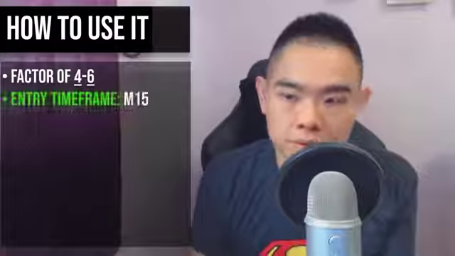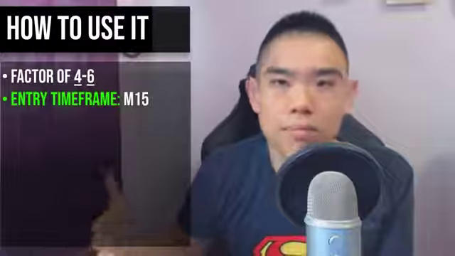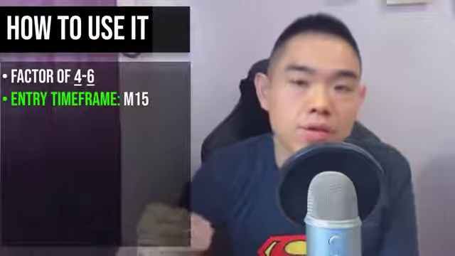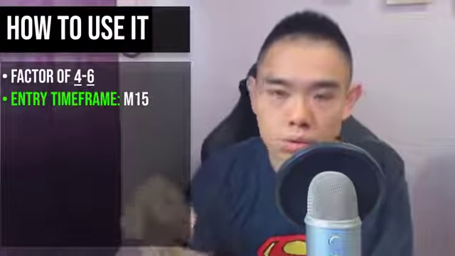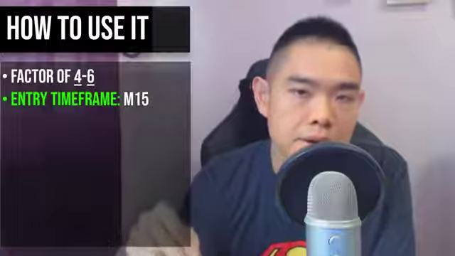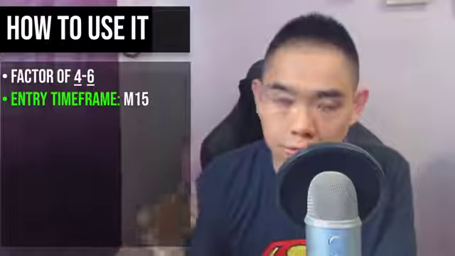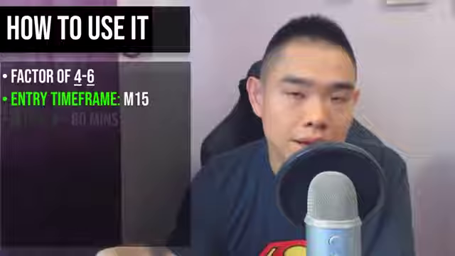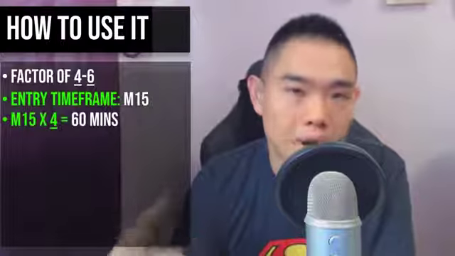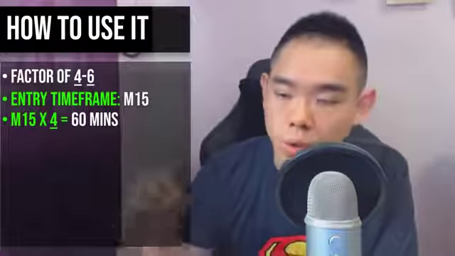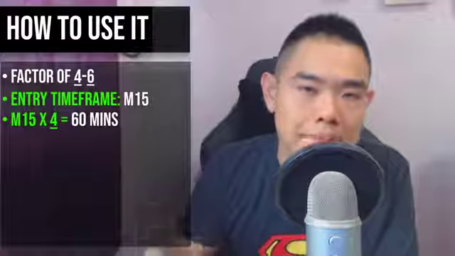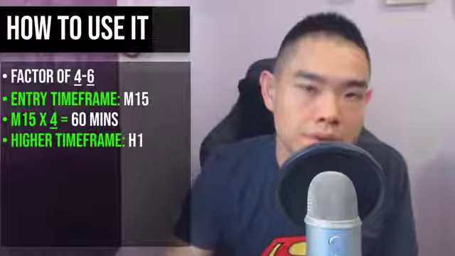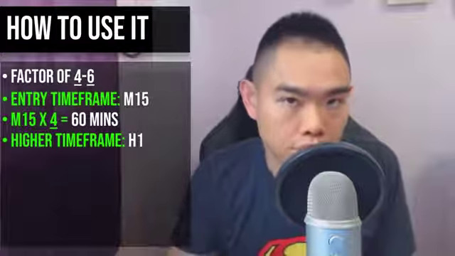So how this works is, let's say you are entering your trades on the 15 minutes time frame. What should your higher time frame be? Well, you can use a factor of between 4 to 6. You take that factor and multiply it by your trading time frame. For example, the 15 minutes time frame multiplied by 4 is 60 minutes, which is equivalent to 1 hour. So that is a factor of 4. The 1 hour time frame can be the higher time frame to your 15 minutes time frame that you are entering your trade on.